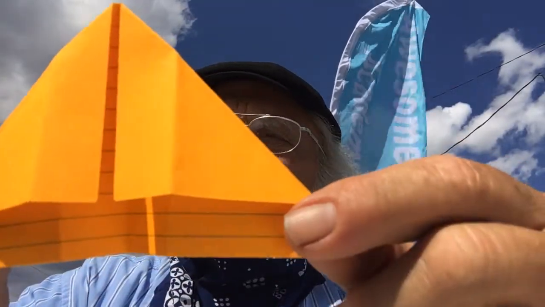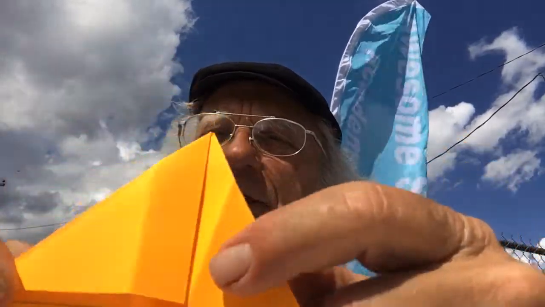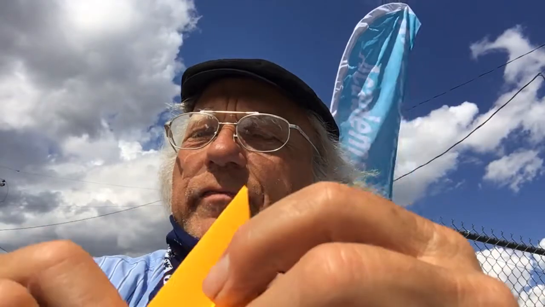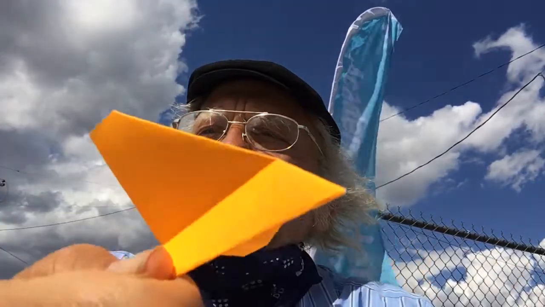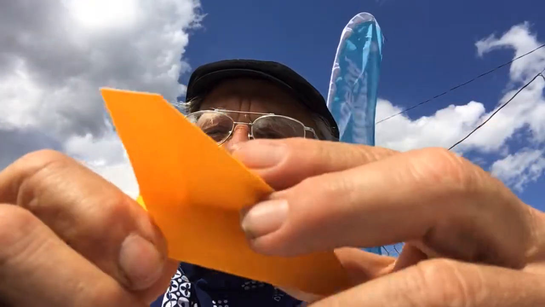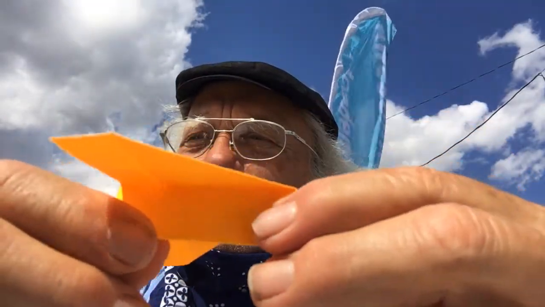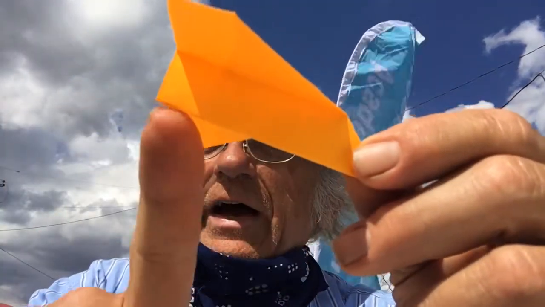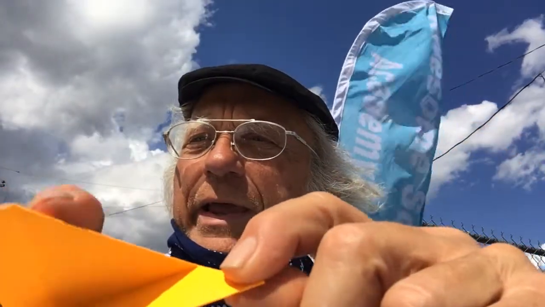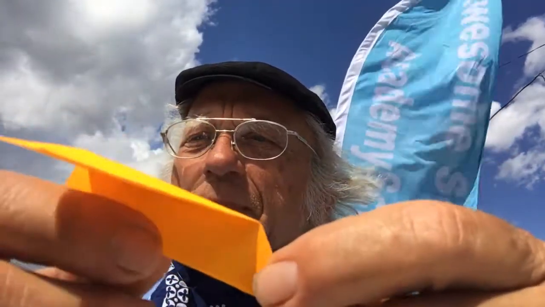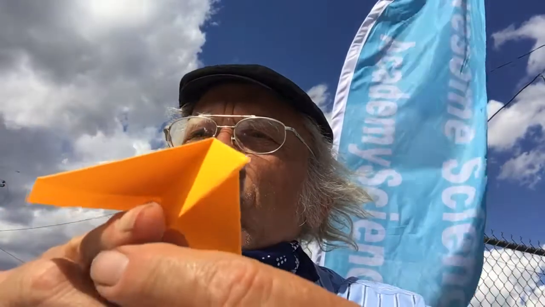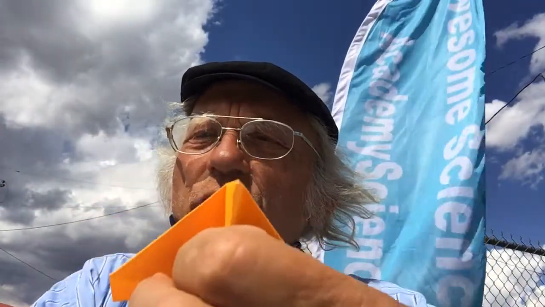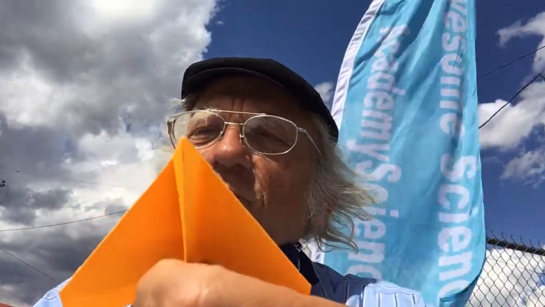And it looks like a large triangle now. And then we will fold that in half. And now it's looking a little more like an airplane when we make our final folds in order to separate our fuselage from the wing. So now we can show you and demonstrate the four forces.